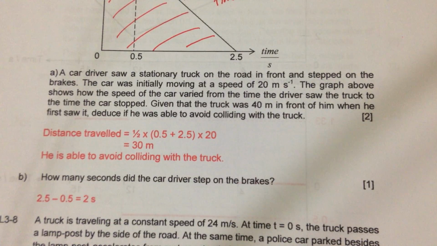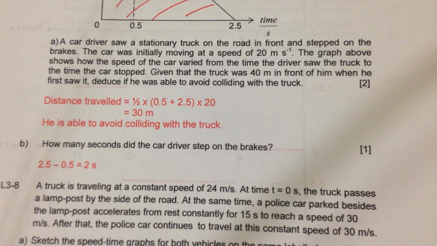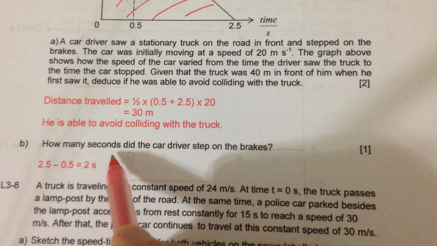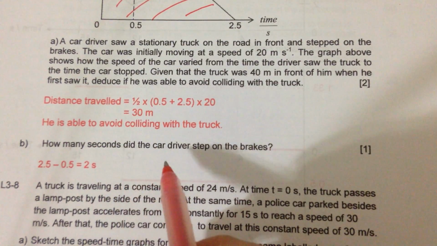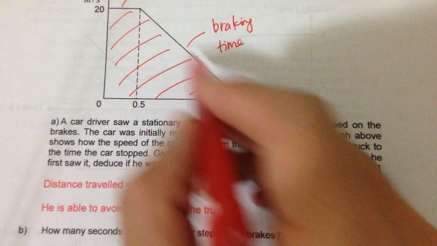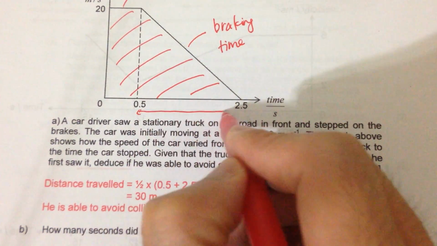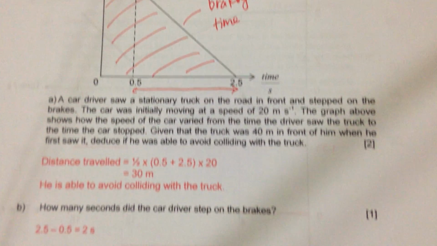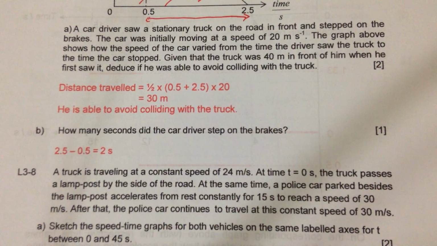The second part of the question is also quite straightforward. It's just asking you how long the car driver stepped on the brakes. So it's going to be the duration of the braking time, which is from 0.5 to 2.5, which gives you 2 seconds. All right.